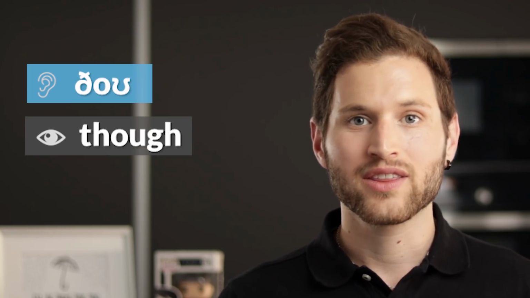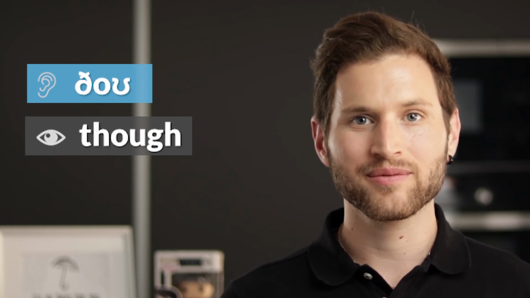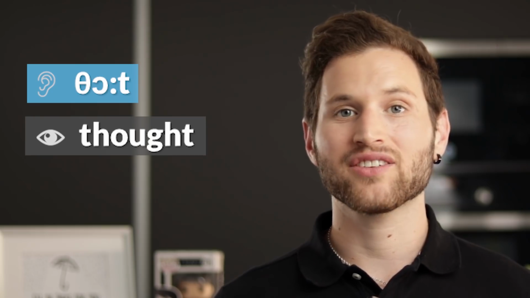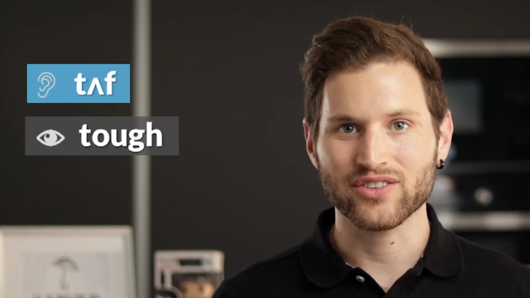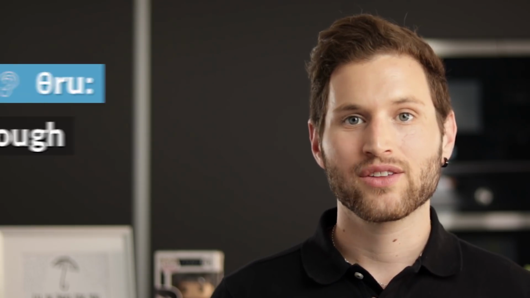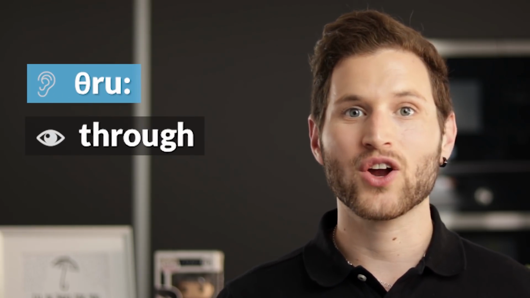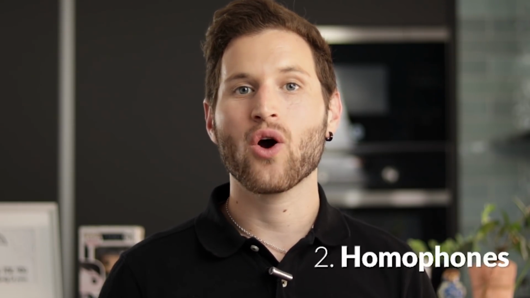Let's take a look. Though, like although. The phone's great, but isn't it too expensive though? Thought, which is the past of think. I thought it was fun. Tough, which means the same as difficult. It was a tough game. Through, which is a preposition like go through the door. Thorough, which means including every possible detail. A thorough report.